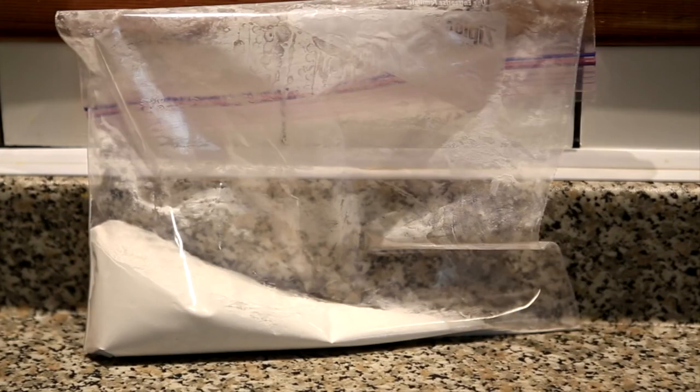And the product you get at the end of this experiment is 150 grams of sodium carbonate, which is nearly quantitative.